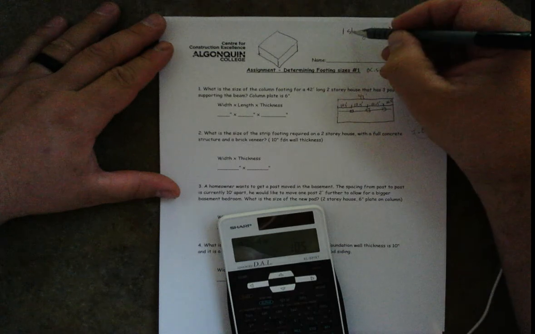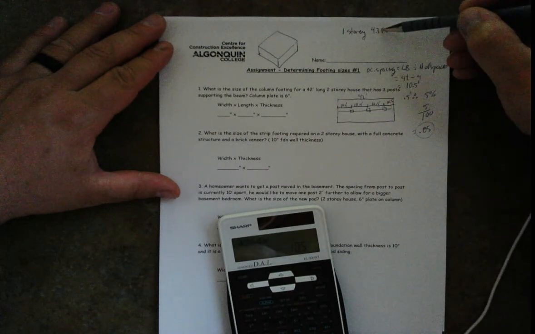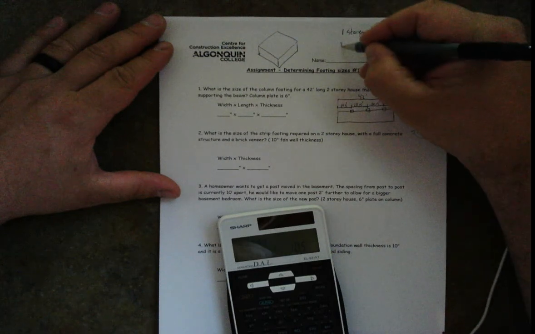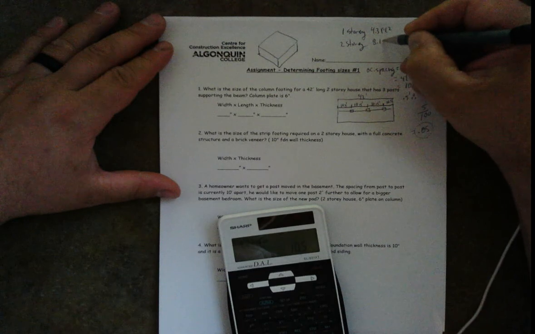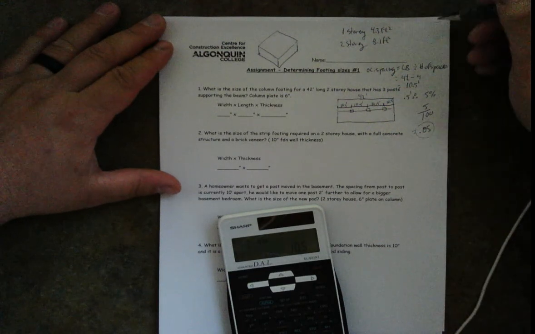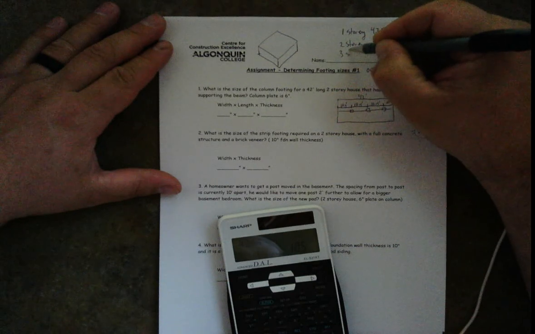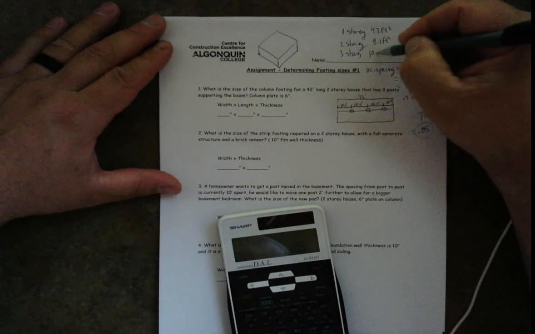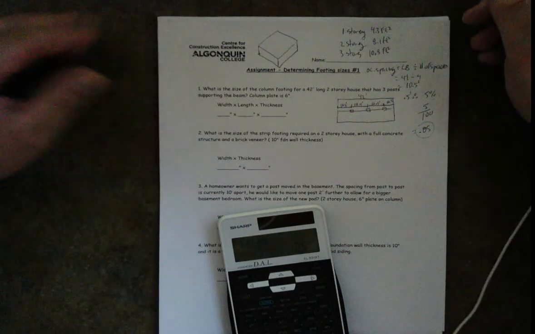So for a 1-story building with an on-center spacing not exceeding 10 feet, the area of the footing is 4.3. For a 2-story, the code book tells us 8.1 feet squared. We'll take a look at the code book in a second to see where that comes from. And then a 3-story is 10.8 feet squared.